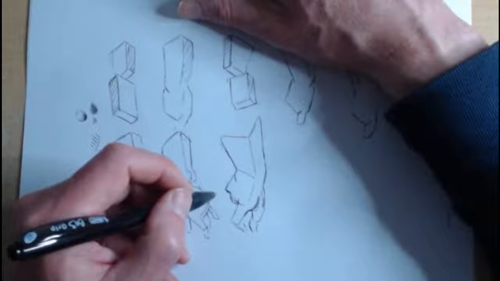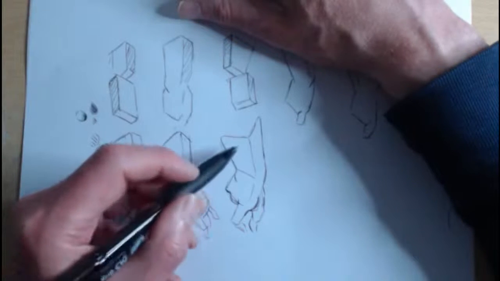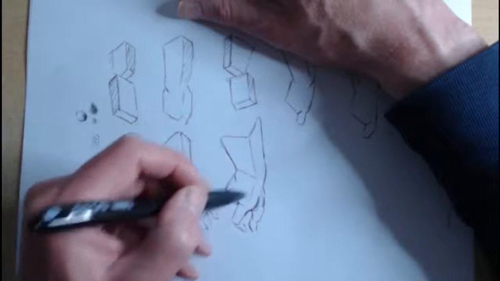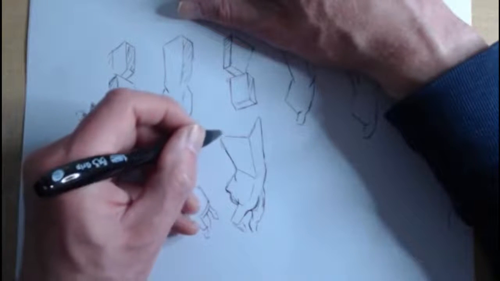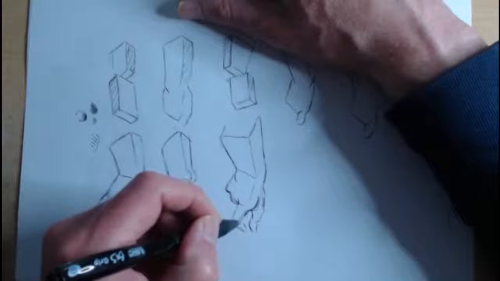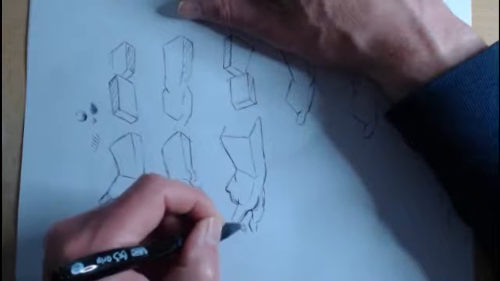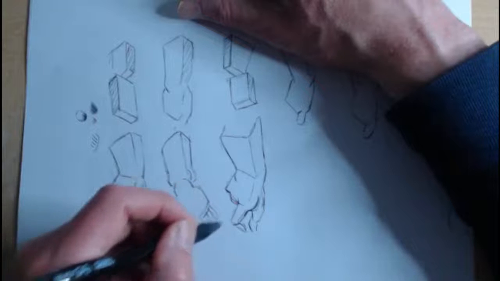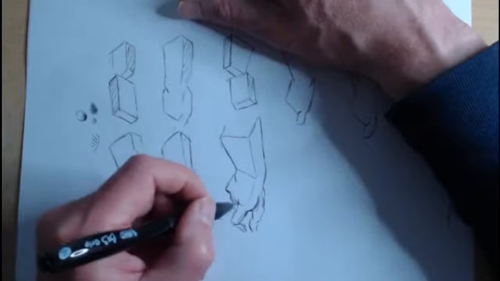As soon as you look at something, so you can see this block, you can imagine that. That was the purpose. I'm looking at these and I can tell they're not finished drawings.